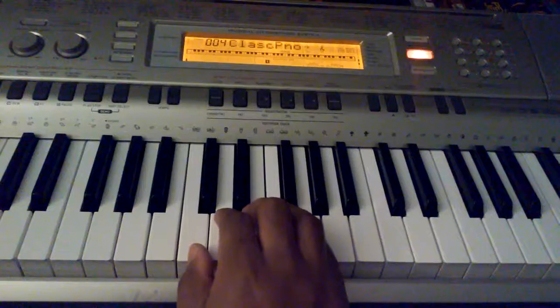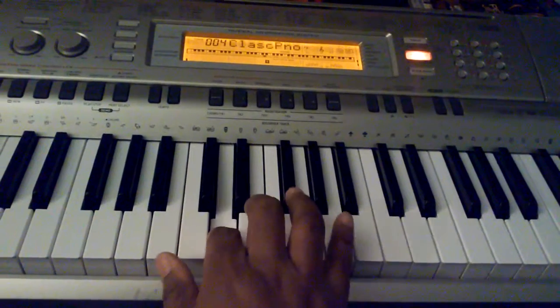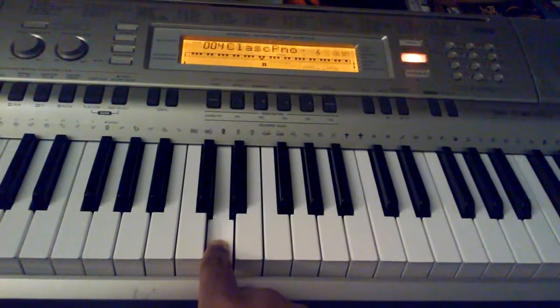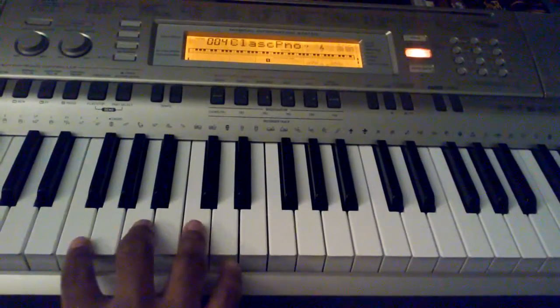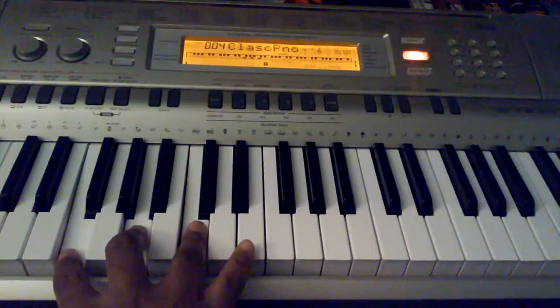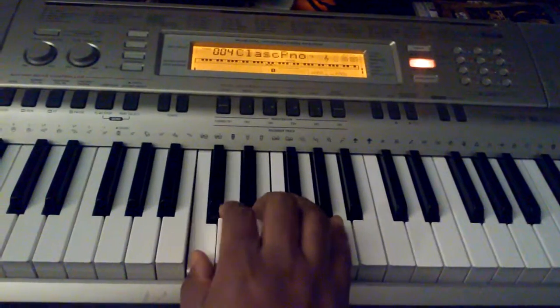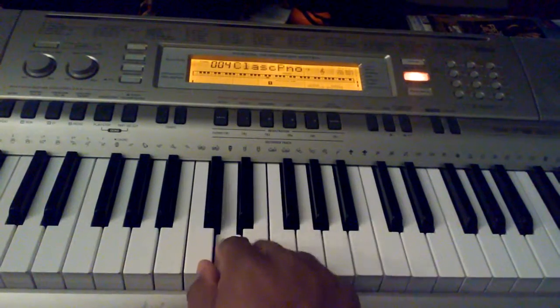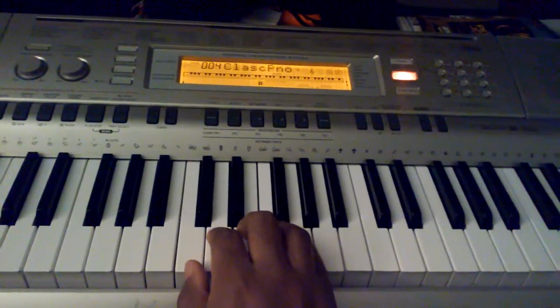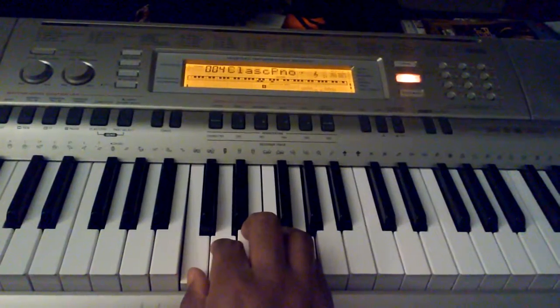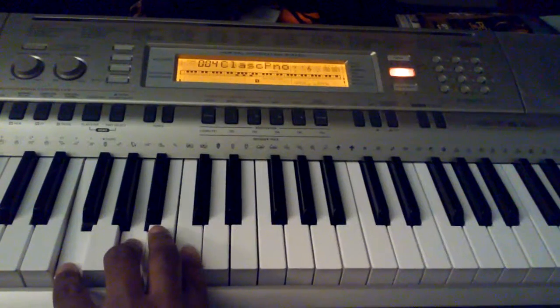The passing tone would be approached by step and it left going in the same direction. D would be the passing tone. Remember, it's a non-chord tone. Not a chord tone of C, not a chord tone of F.